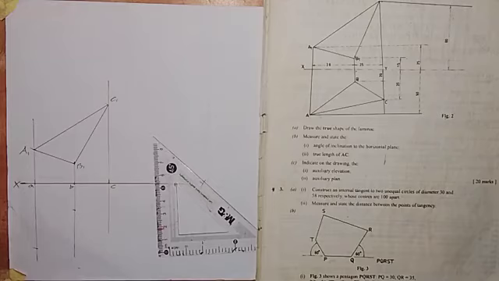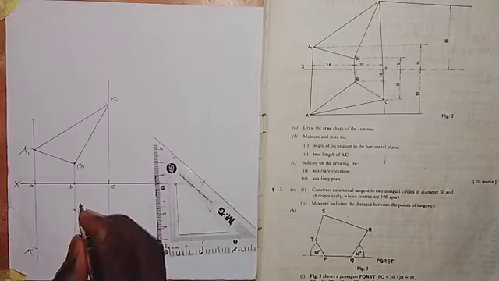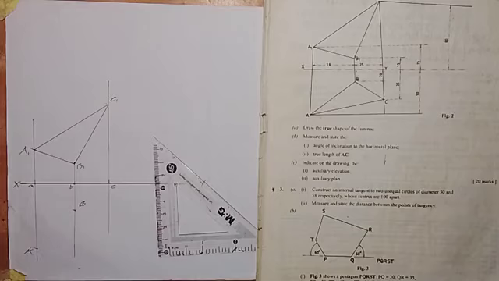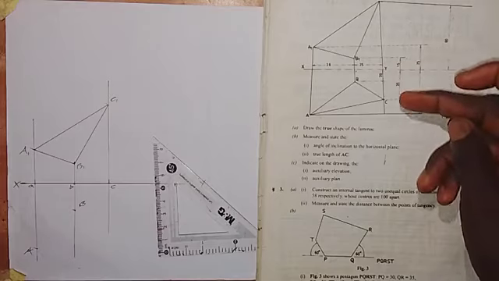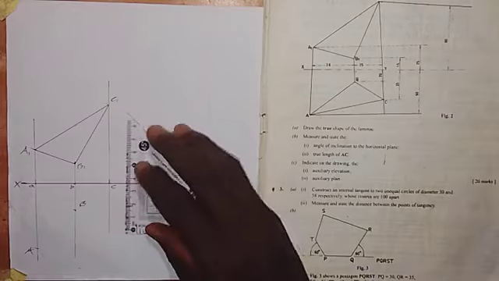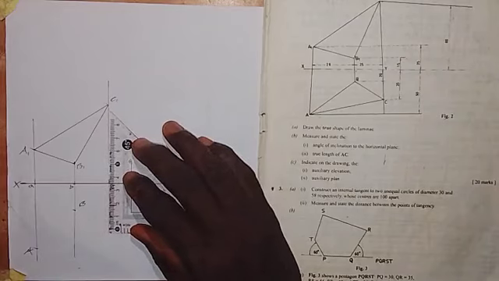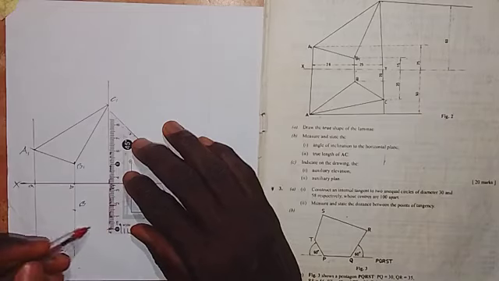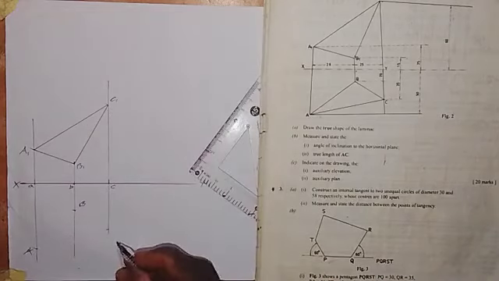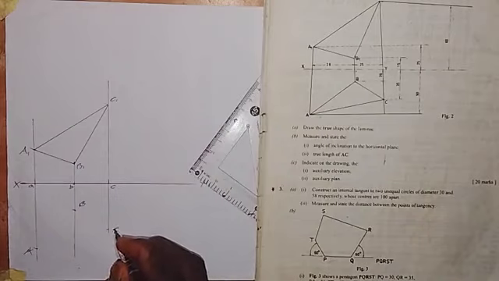And then let me just write here, this is point A here. And this is point B here. Then for C, we now have C to be 35 millimeters from the XY line. So we take 35 millimeters on this line. So from point C here, take 35 millimeters down. This is 35. So here we have this point, point C, as we have it here.